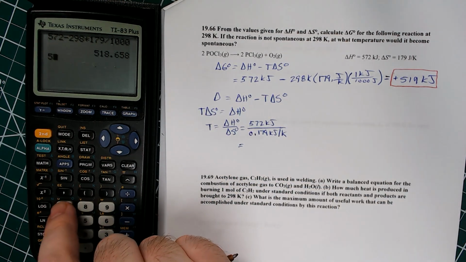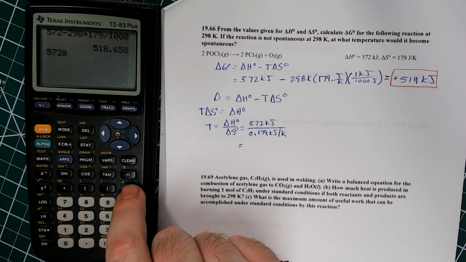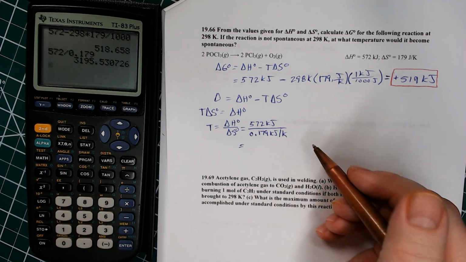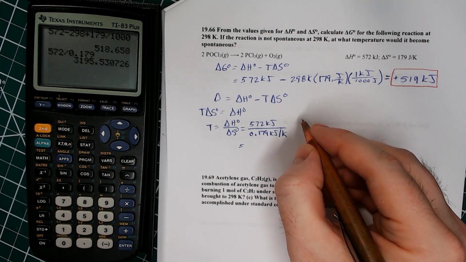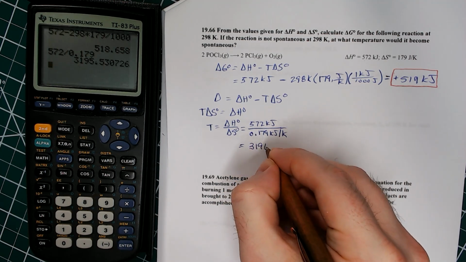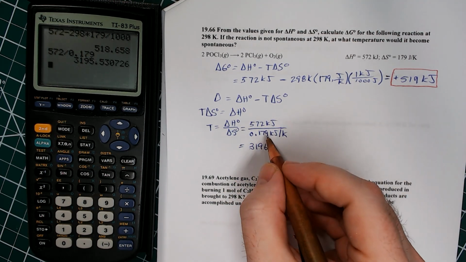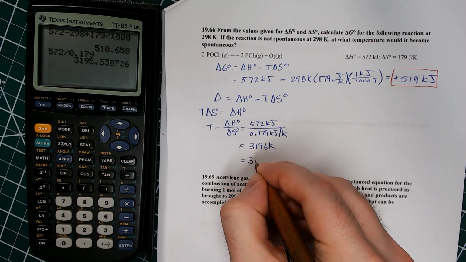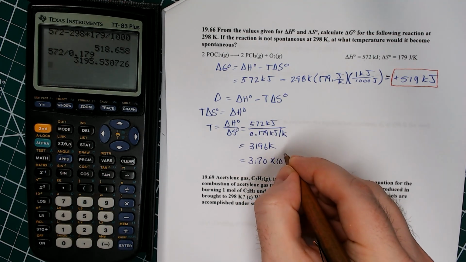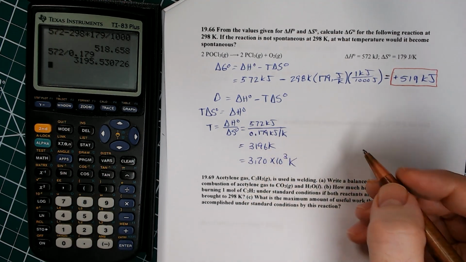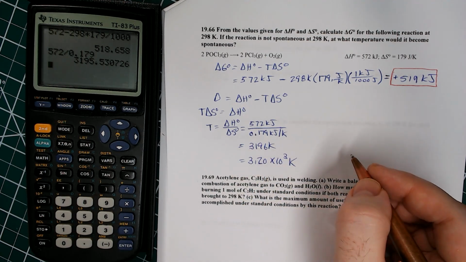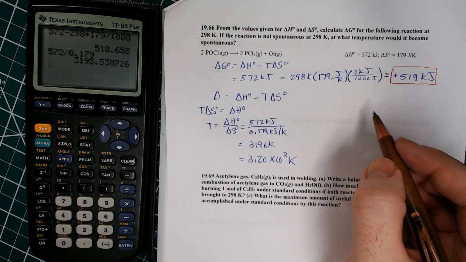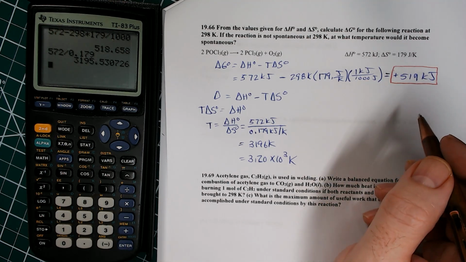So we'll do 572 divided by 0.179. And that gives us 3196, so 3196 Kelvin. We need to round that to 3 sig figs. So if we round that to 3 sig figs, we're going to call that 3.20 times 10 to the third Kelvin, or about 3,200 Kelvin, which, in case you're wondering, that is quite toasty. So that is the answer to number 66.